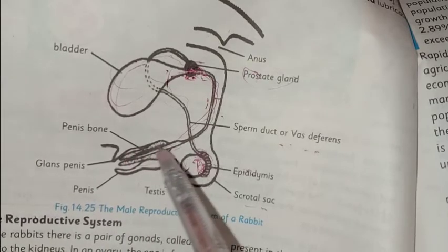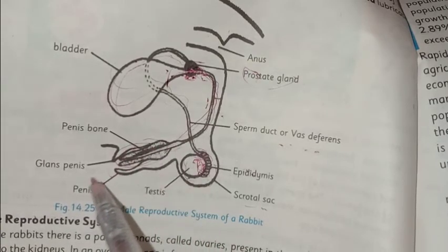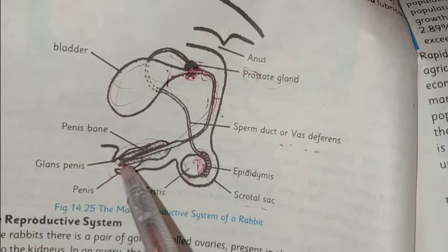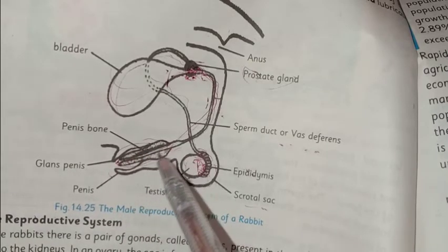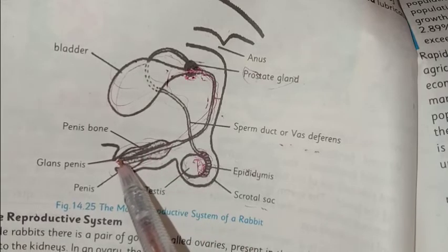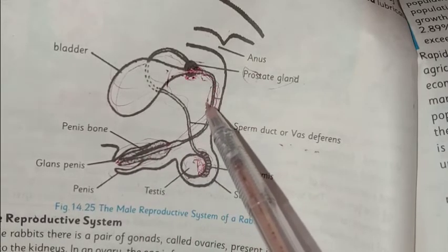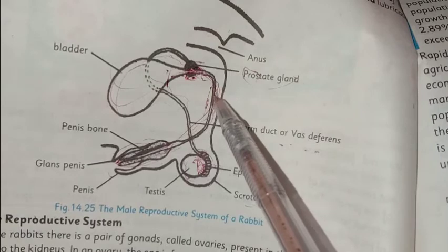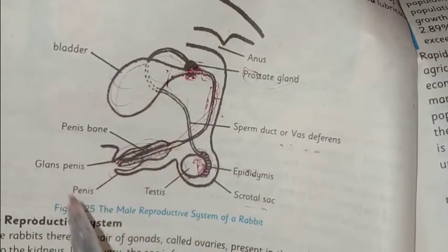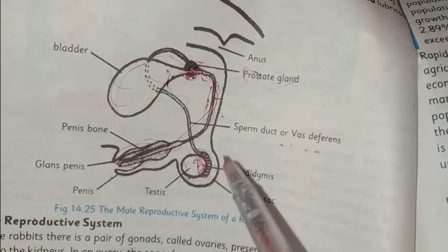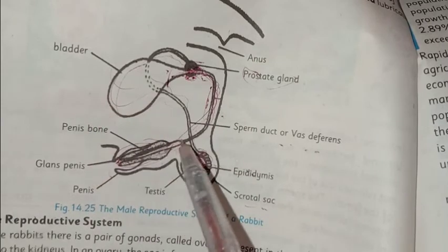The male sex organ is called the penis, and this is the glans penis. The glans penis is the muscular outer part of the penis, and this is basically the urethra or urethral canal. The urethral canal carries both the sperm and urine. So this diagram shows the male reproductive system of rabbit.